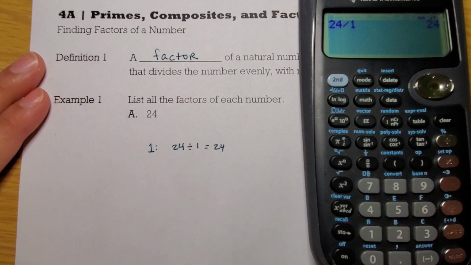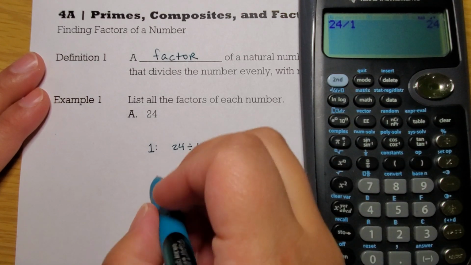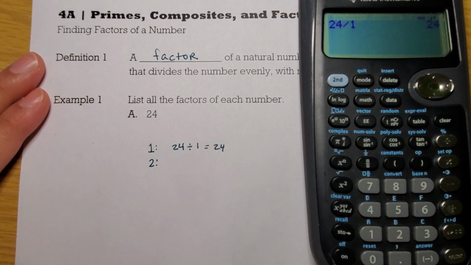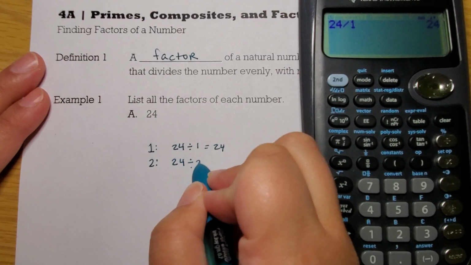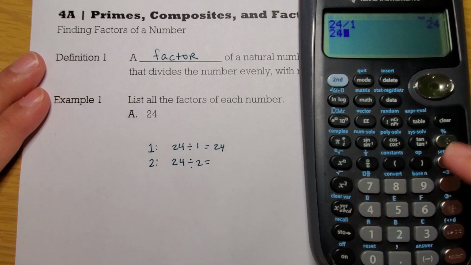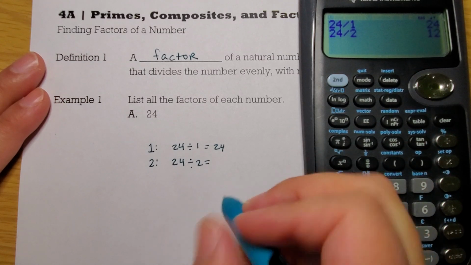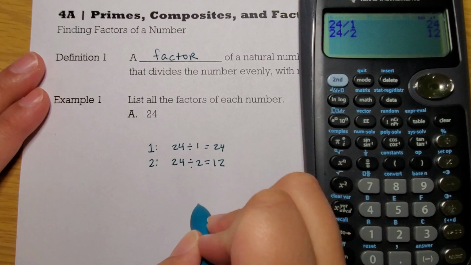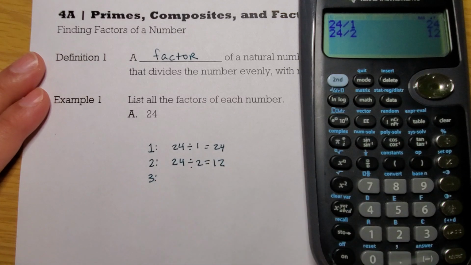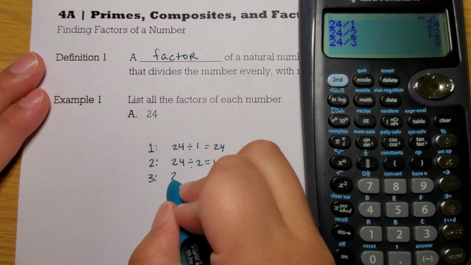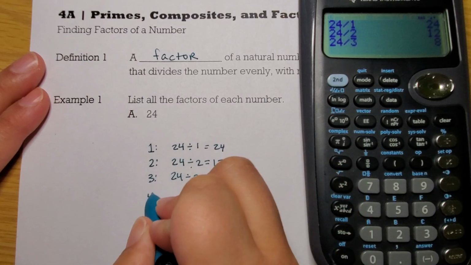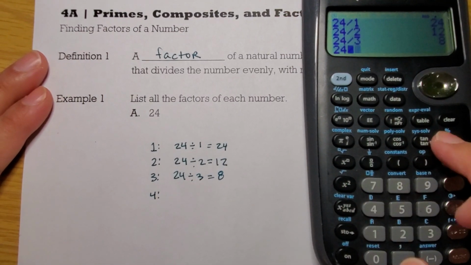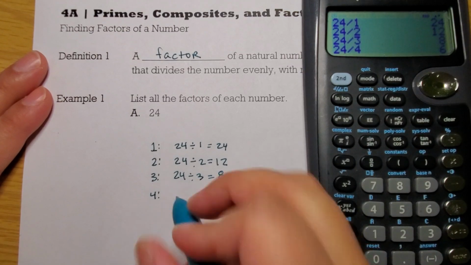Okay, and then I'll deal with what that means in a minute. Right now, I'm just going to do all my dividing for a bit. So I'm going to do 24 divided by 2. I get 12. Let's try 3. 24 divided by 3, I get 8. 24 divided by 4, I get 6.